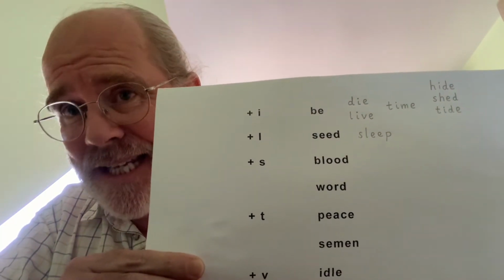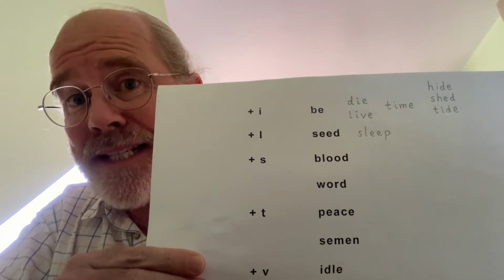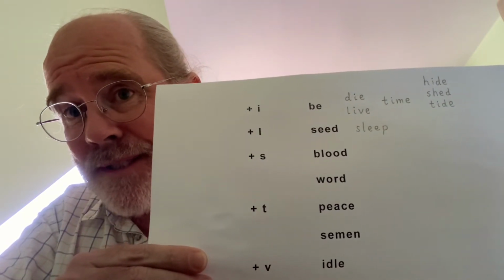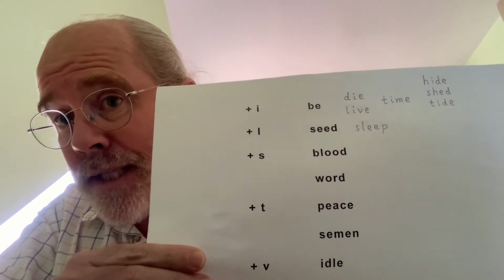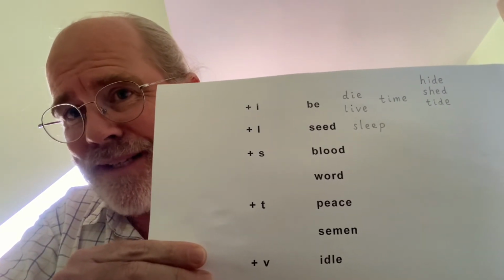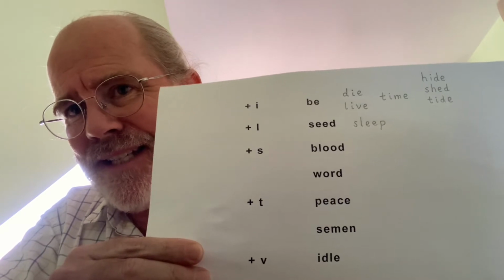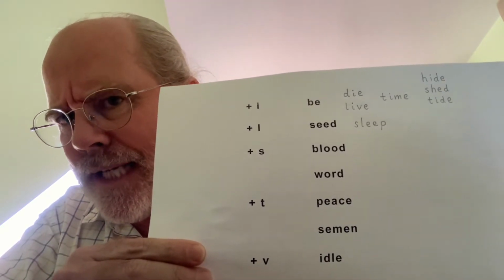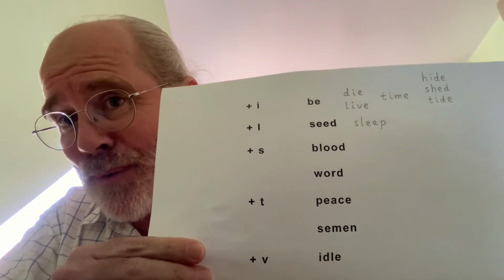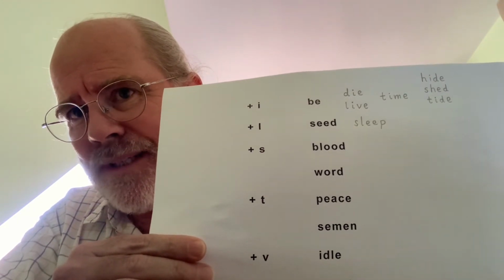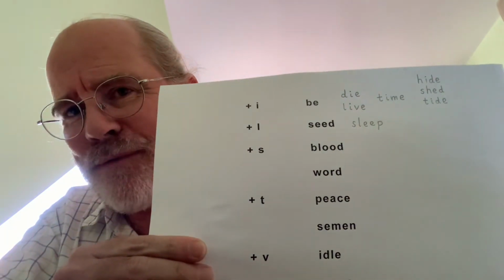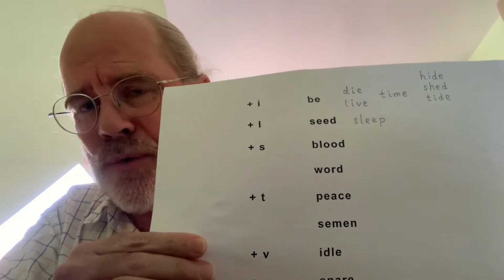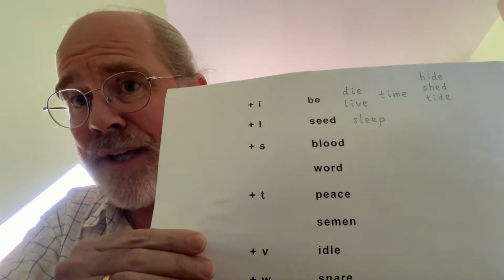And that is exactly what a seed does. It remains dormant. In fact, there are seed banks where seeds are being kept in that very state in case they're needed in the future. A seed can sleep for a very long time before resurrecting, before coming to life in the ground and growing roots and a shoot and bearing fruit.